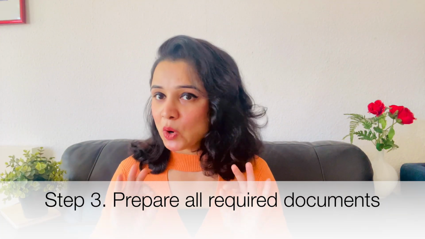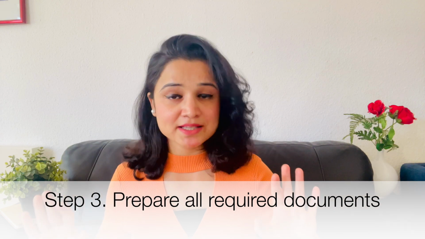Then you just have to check the website early in the morning, as new slots are sometimes released at midnight or early hours. For example, if someone cancels, that slot is available to you. And the third step is to prepare all the documents when your appointment is ready.